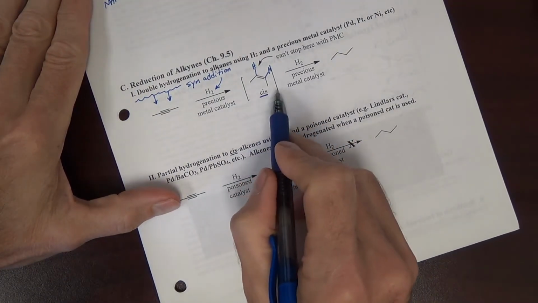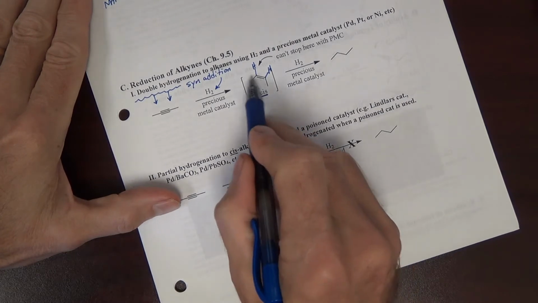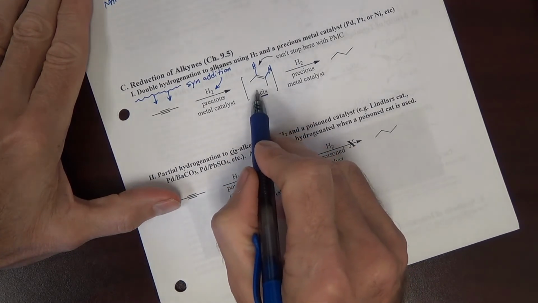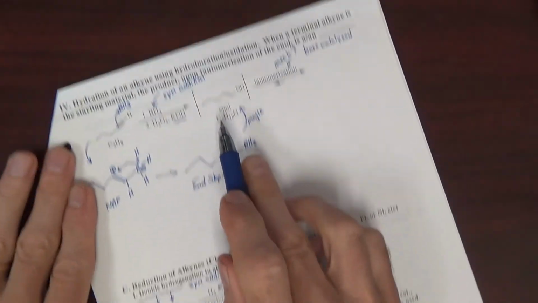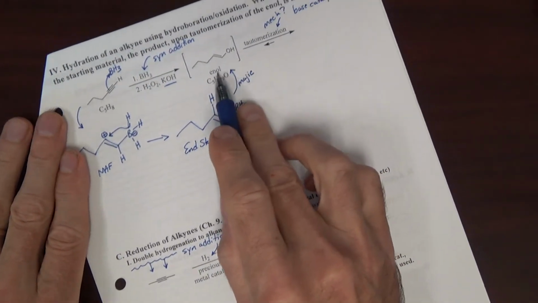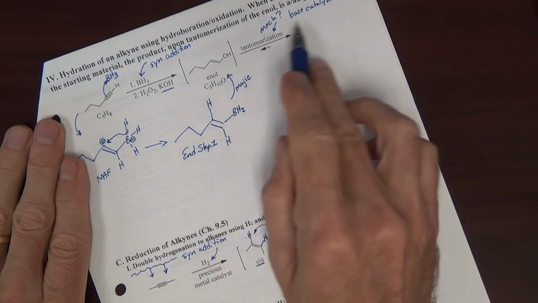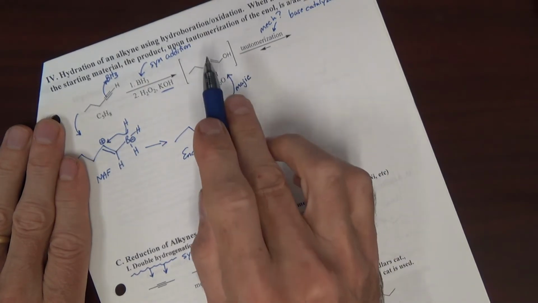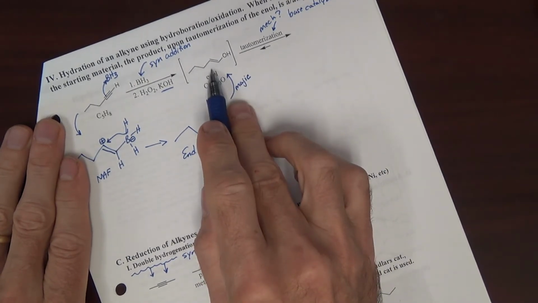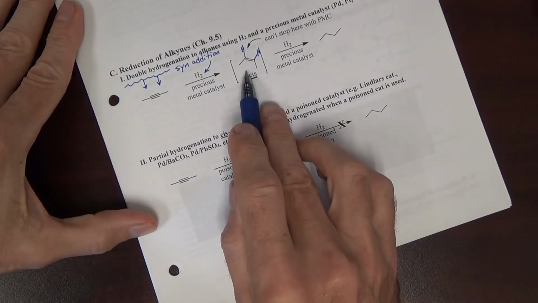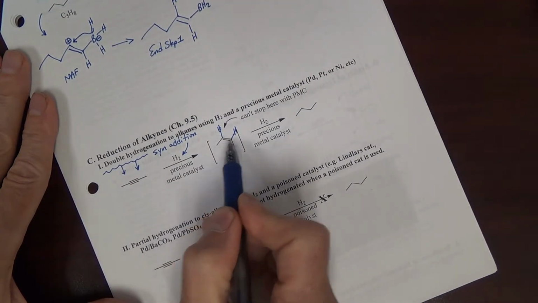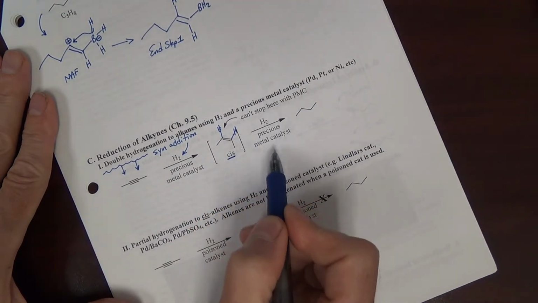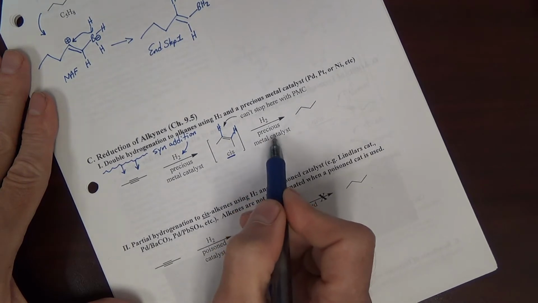But this reaction will continue on. Typically something in brackets means we do not isolate it, or it cannot be isolated. Just like up here, you typically cannot isolate the enol. It will continue on. Down here, cannot isolate this. Because what do we know about alkenes? Alkenes react with hydrogen. We can just repeat the reaction.